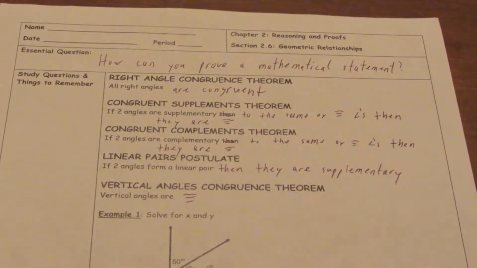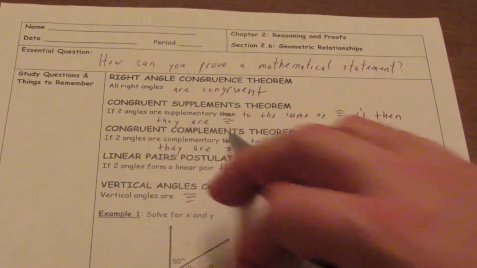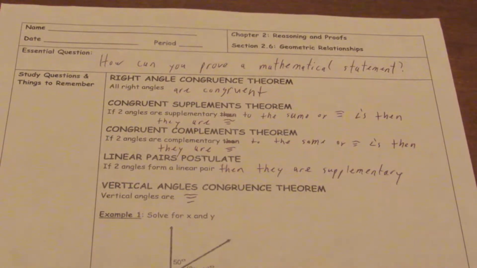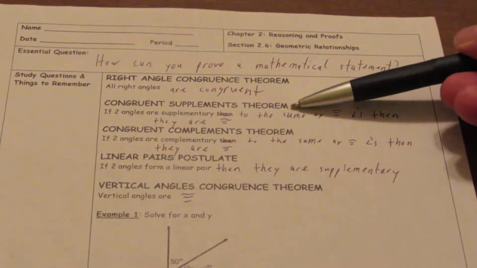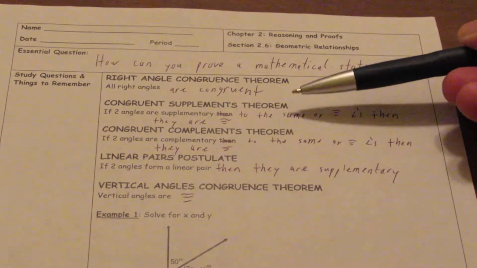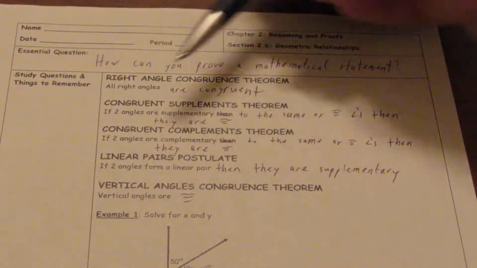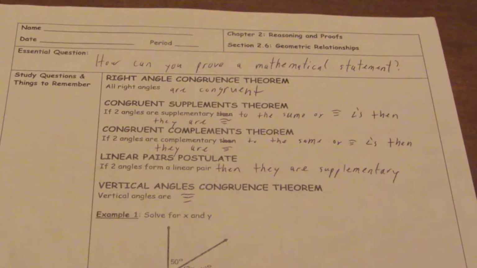Congruent supplements theorem says if 2 angles are supplementary to the same or congruent angles, then they are congruent. So if I have an angle that's 50 and I have 2 angles that are supplement to that, they both have to be 130. You can remember this as the congruent supplements theorem, but we don't use this a whole lot. So normally by the time we use it again, people forget it. So I would just state what is true. 2 angles are supplementary to the same angle, or to congruent angles.